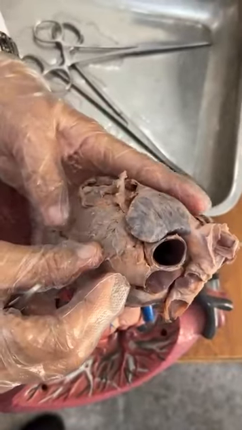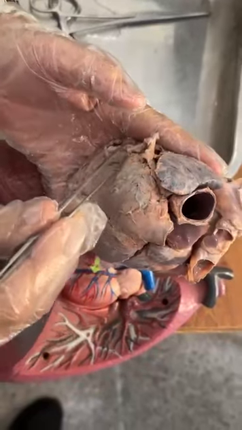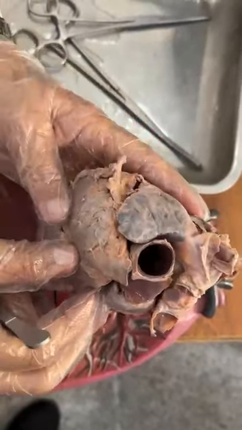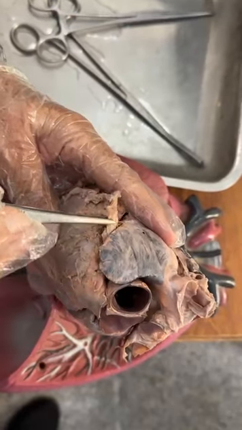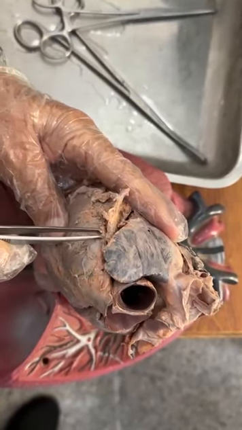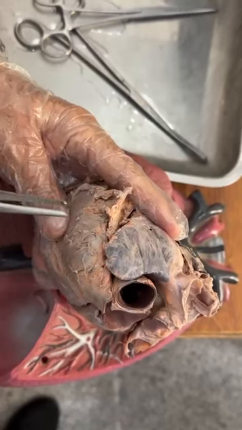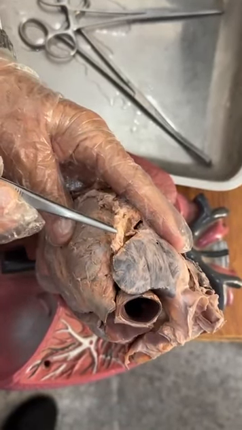And then look over here, please. This is the right ventricle. The right atrium and the right ventricle are separated from one another by this atrioventricular groove or coronary sulcus, which contains this right coronary artery.